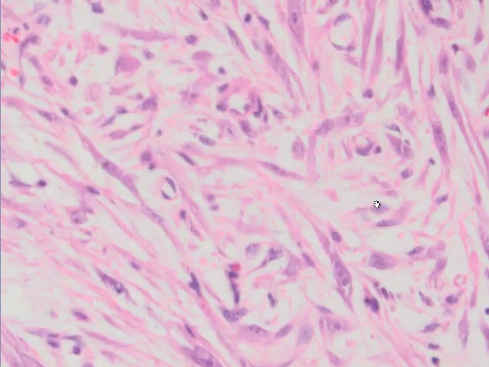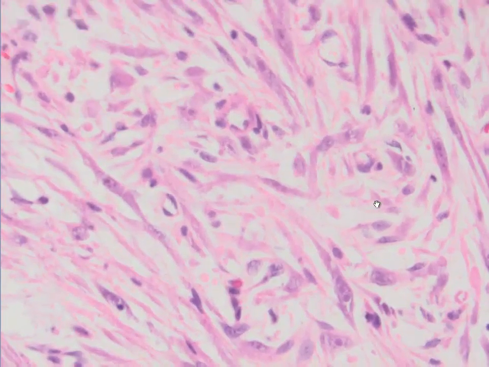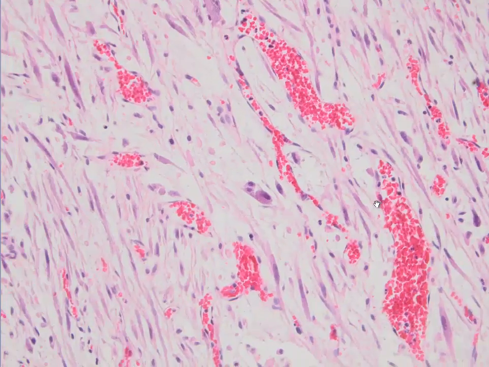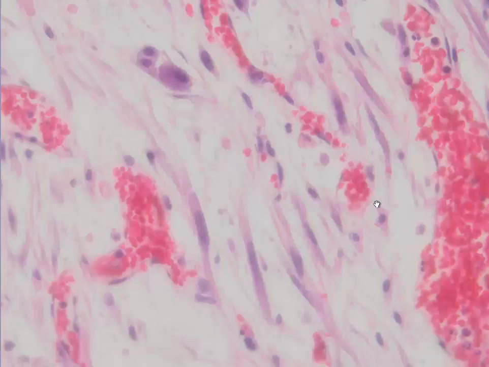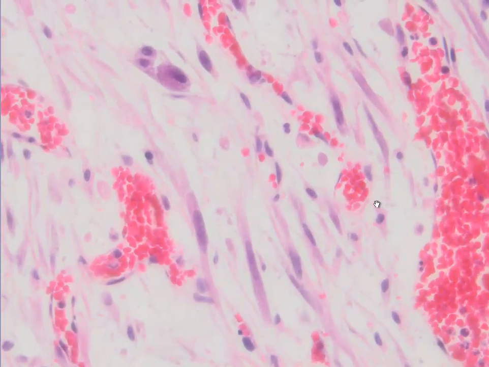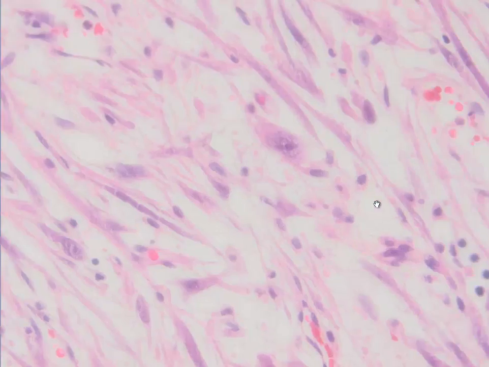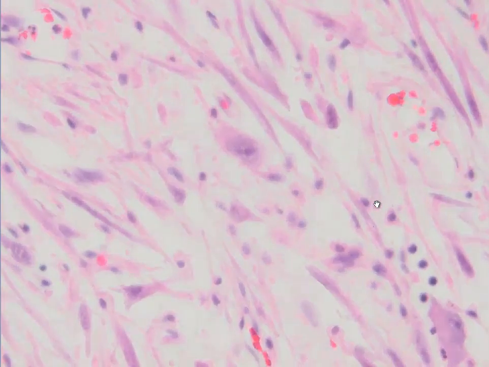The cells are accompanied by inflammatory cells, and we see some ugly looking, hyperchromatic cells. There are some ganglion-like cells here.